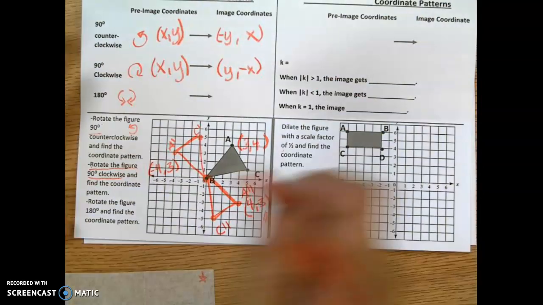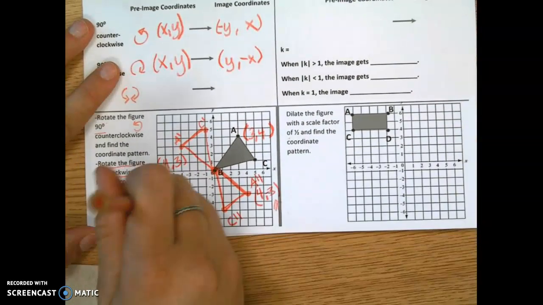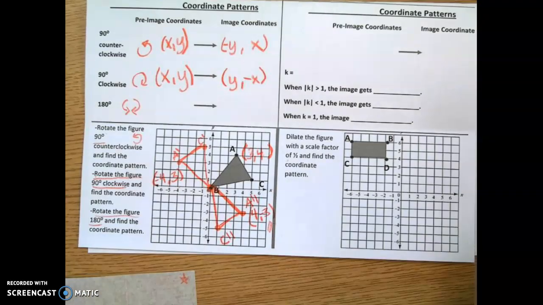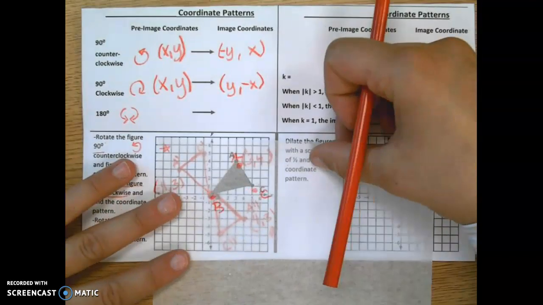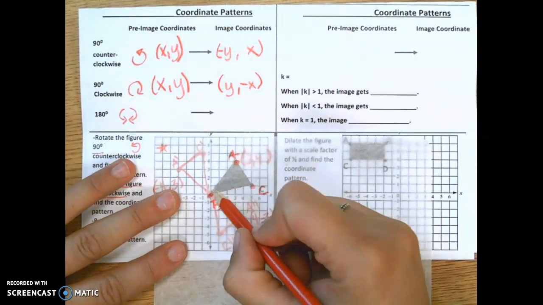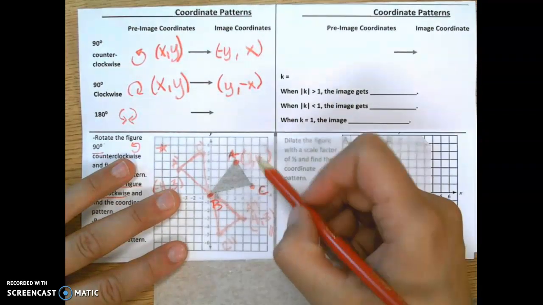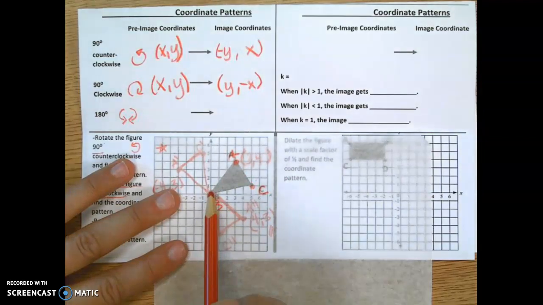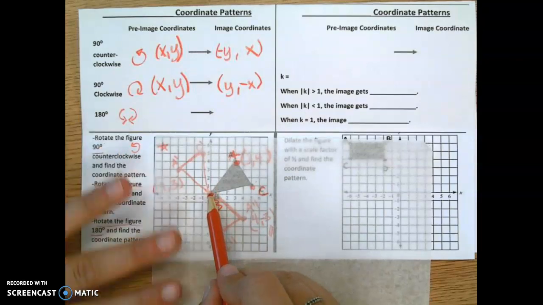Alright, now the last one. Rotate the figure 180 degrees. Once again, it doesn't matter which direction you go. What does matter is that you're lining up the corner in the corner. You're putting these right on top. B on top of B, A on top of A, C on top of C. Putting my pencil on the origin, not necessarily on B, it just happens to be that way.